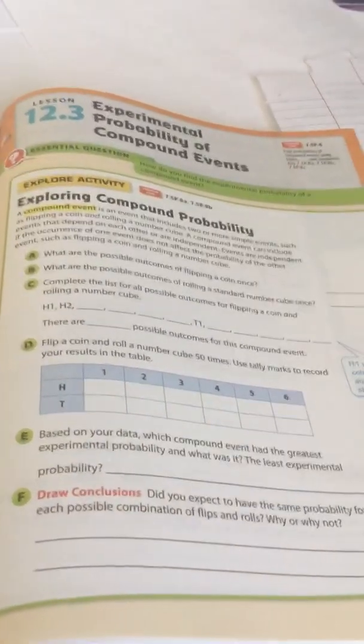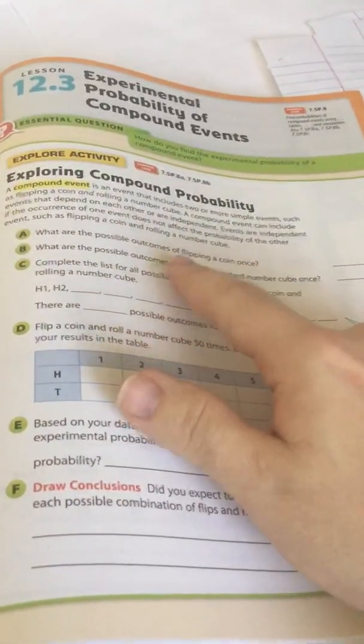So whether it's raining or sunny would affect the stopping distance. So that would be an example of a dependent case. In this case, they're giving you a case that's independent. Flipping the coin and rolling a number cube.